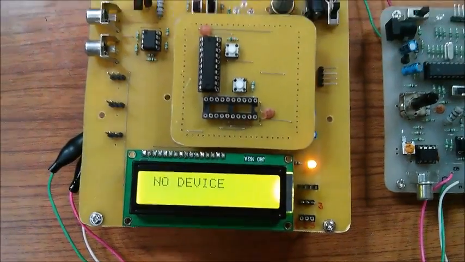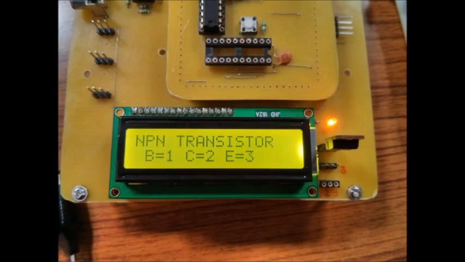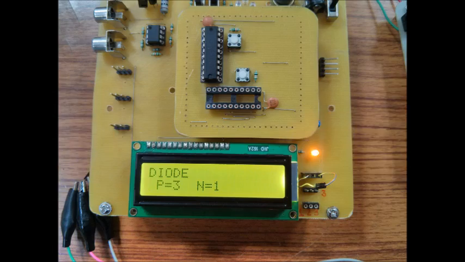Furthermore, any device under test can be placed in any pin configuration in the three testing pins. This device tester is also capable of identifying specific pins of semiconductor device under test. For example, base, collector, emitter of a BJT and P and N side of a diode can be identified.